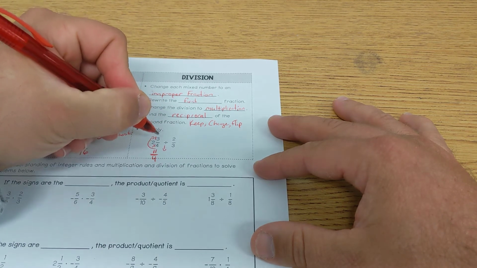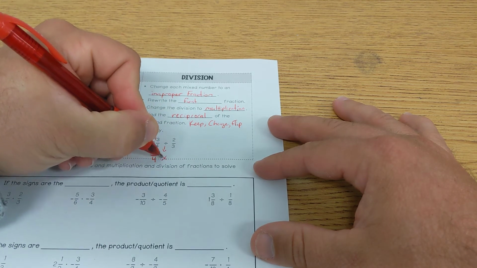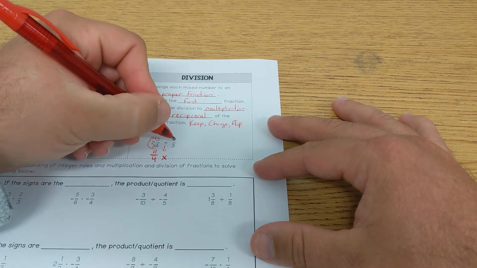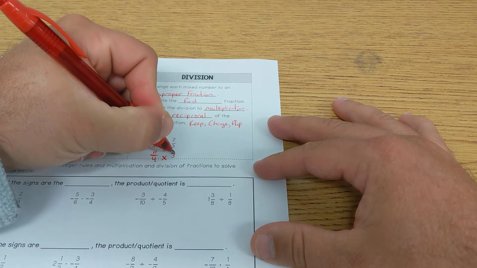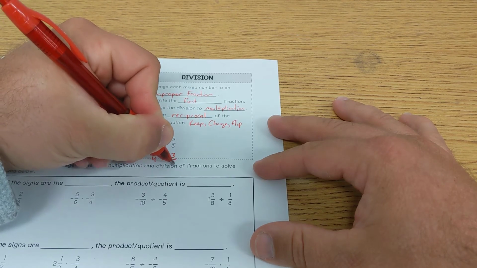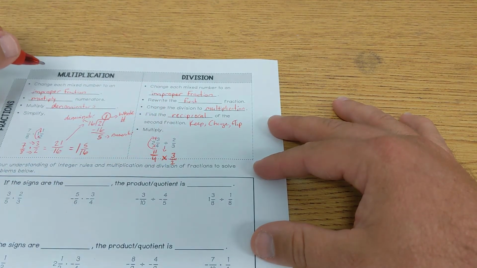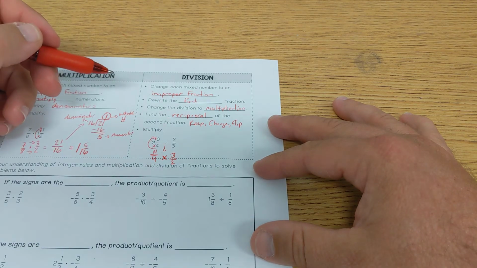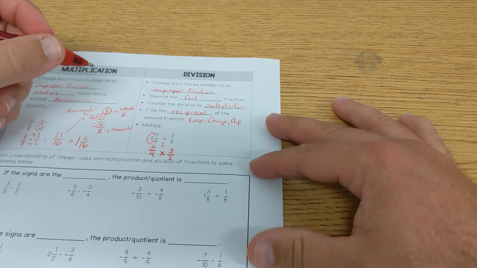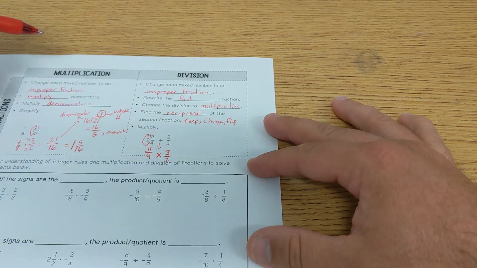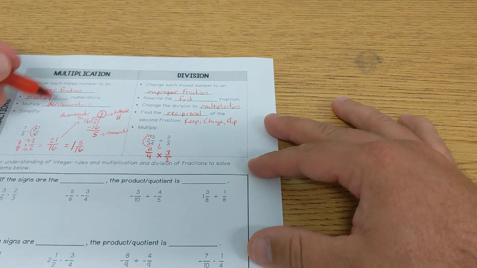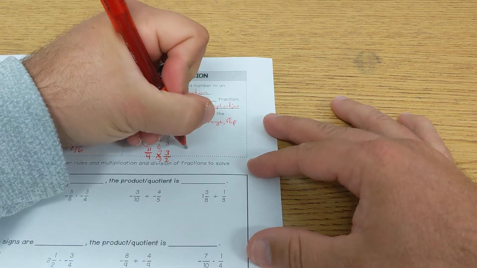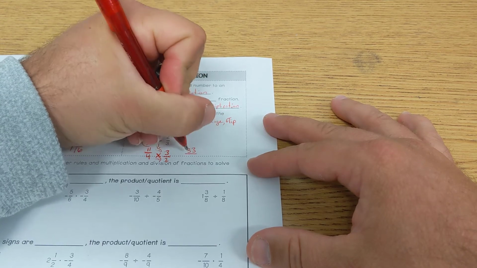We change, so we're going to change that to multiplication, and we're going to flip this, which means I'm going to flip the numbers. I'm just going to switch places. All right, so we keep, change, flip. Okay? Now, once we get it here, we're going to treat it just like we did multiplication. Multiply straight across. So we're going to get a 33 over 8.